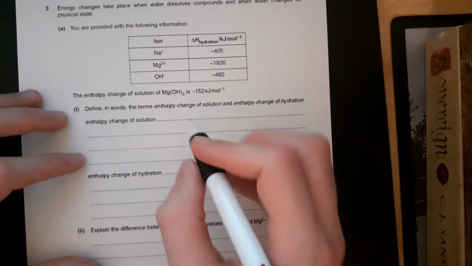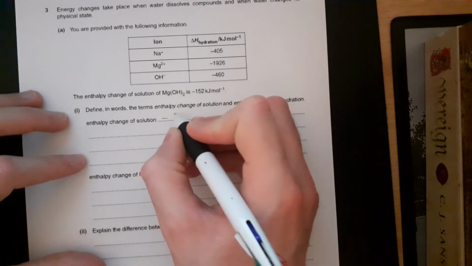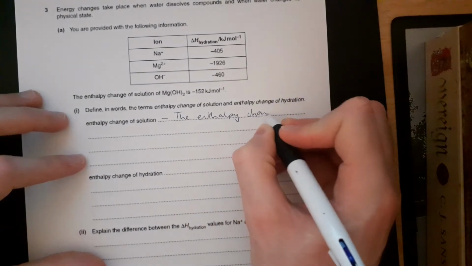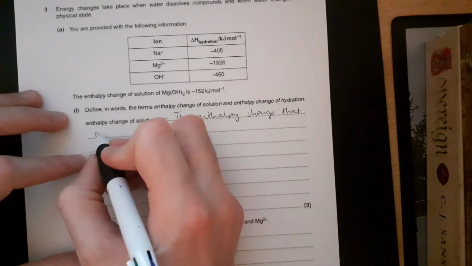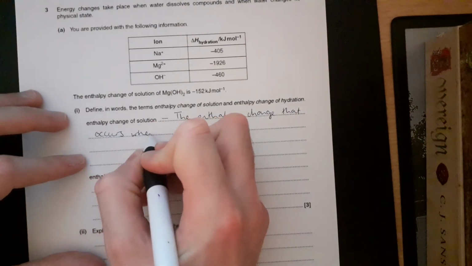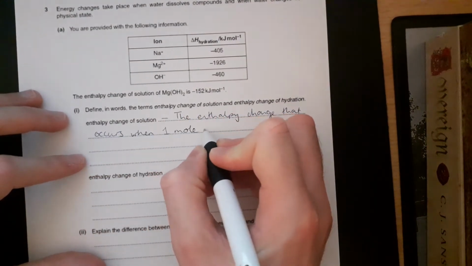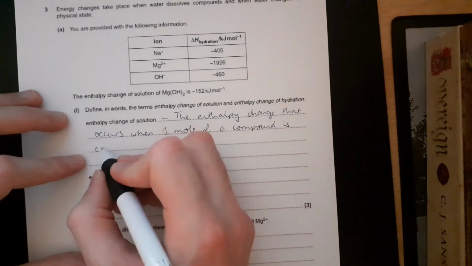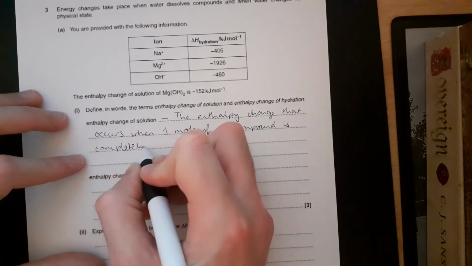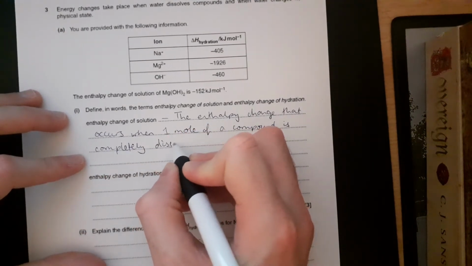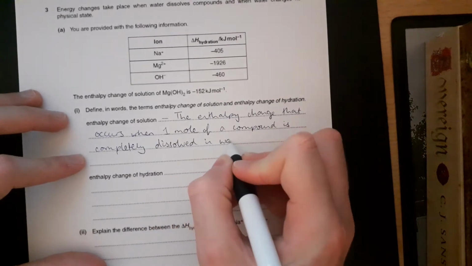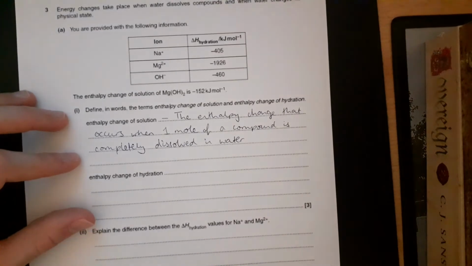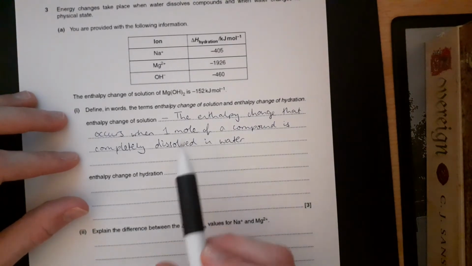So the enthalpy change of solution is the enthalpy change that occurs when 1 mole of a compound is completely dissolved in water. So it's basically forming a solution. So it's the enthalpy change when you take a solid and turn it into a solution. But specifically 1 mole.